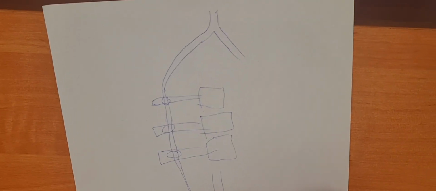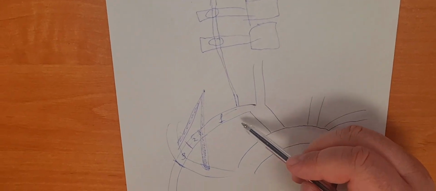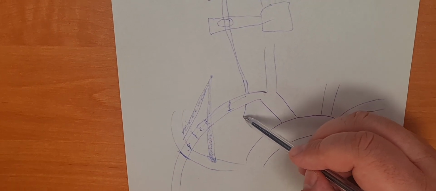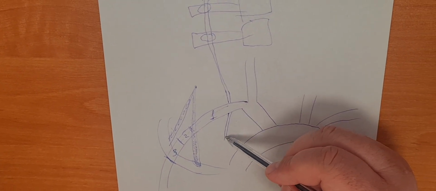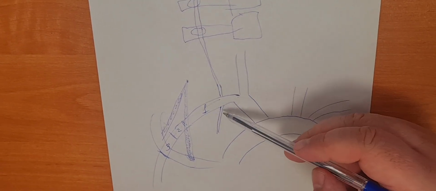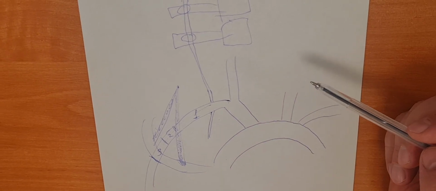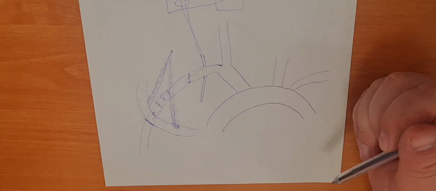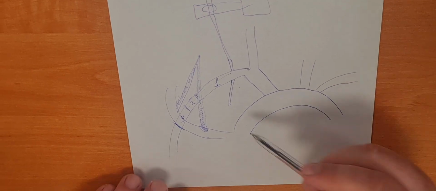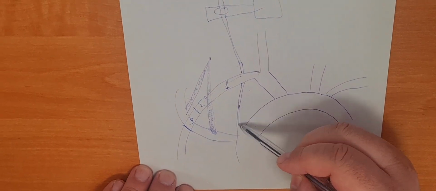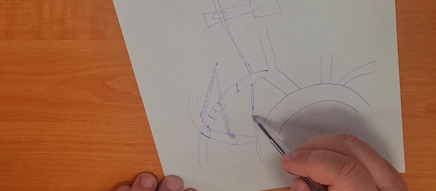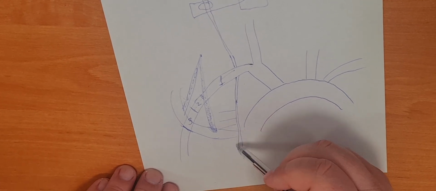Now we continue with the subclavian artery. The next branch is the internal thoracic artery, arteria thoracica interna. It goes to the thoracic cage and continues into the anterior mediastinum. It gives anterior intercostal arteries, arteriae intercostales anteriores.